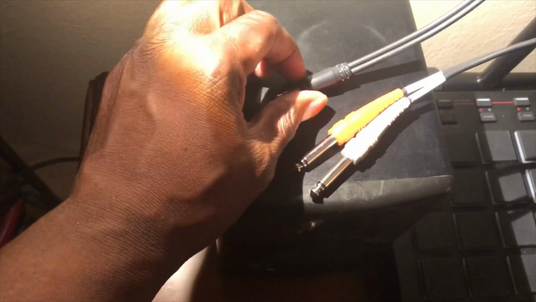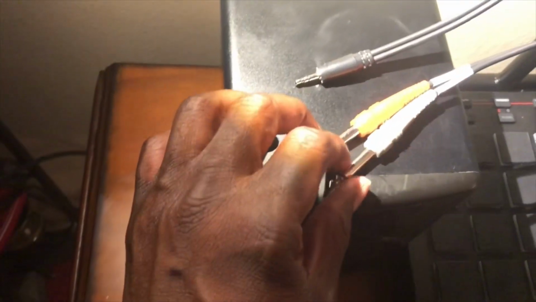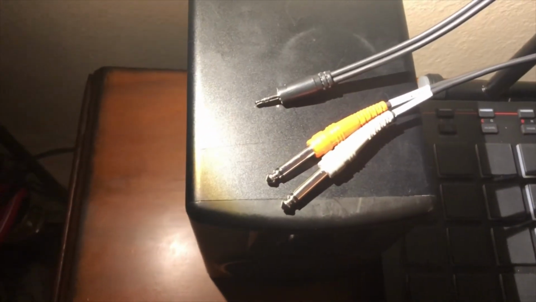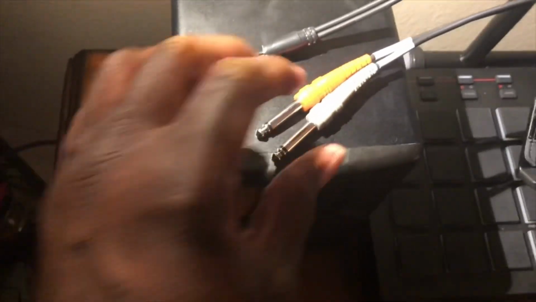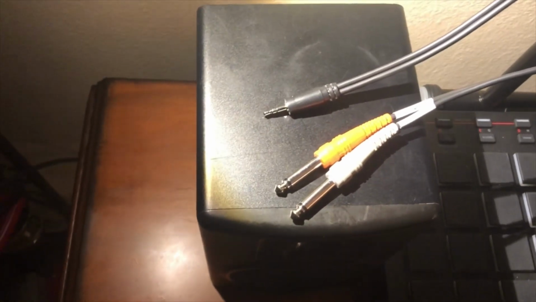into your iPad. You're going to need a Y cable that has 3 male connections. One's a 3.5 millimeter connection and the other 2 are 1/4 inch connections. You can pick these up at Guitar Center or any audio store. And this brand is the Essential Live Wire brand.